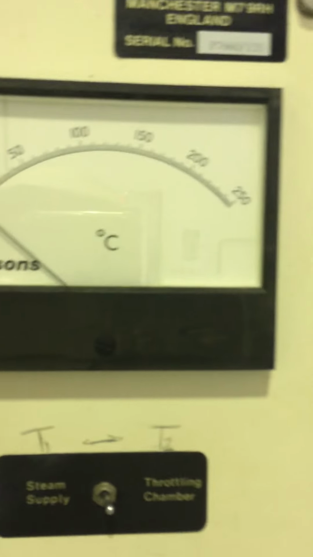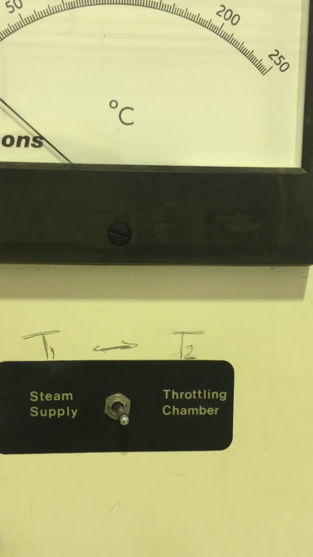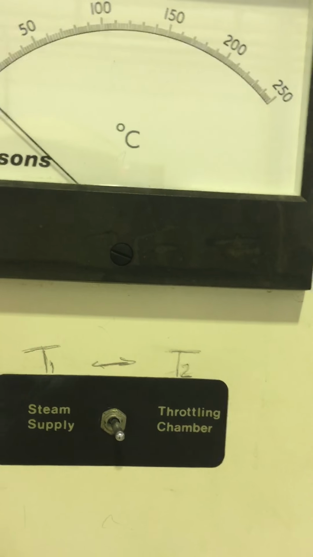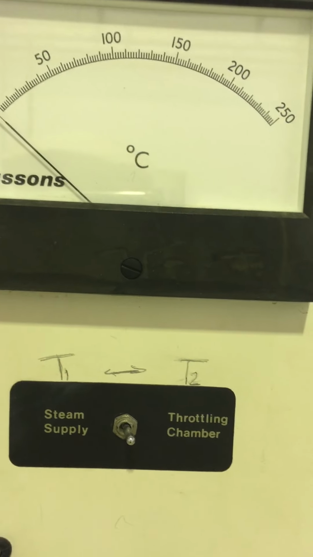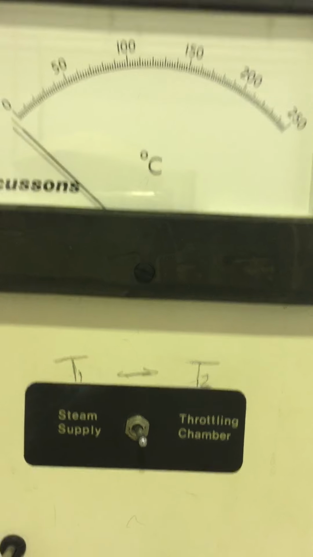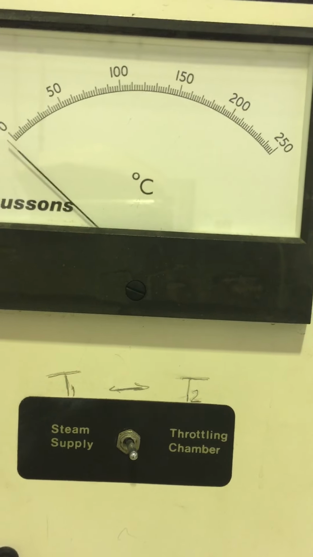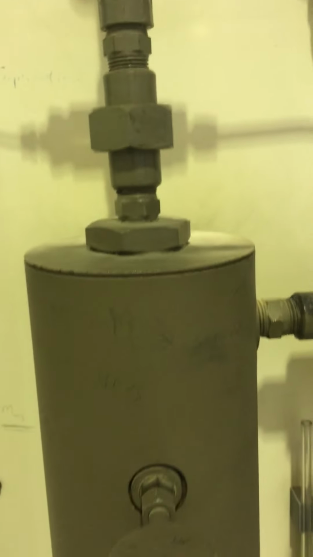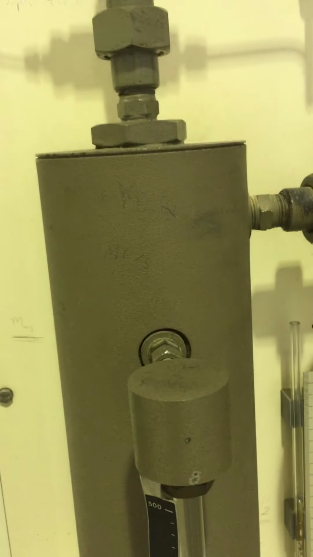this switch. So you can see this switch, steam supply, it means to the left side T1 steam supply, and if we push the switch to the left, it will be throttling chamber temperature T2. So the steam, saturated steam, enters the separating calorimeter. This is the first calorimeter, the separating calorimeter.